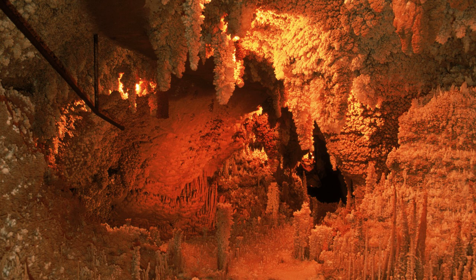Over time, these deposits build up in irregular, rounded shapes resembling popcorn. This is why the formations are called cave popcorn. The hue, or color, of the popcorn depends on trace elements present in the water. Iron, for example, can give it reddish tones.